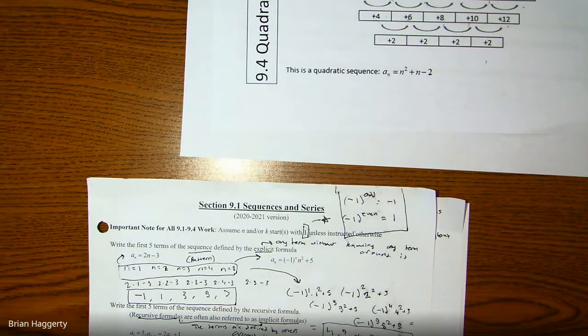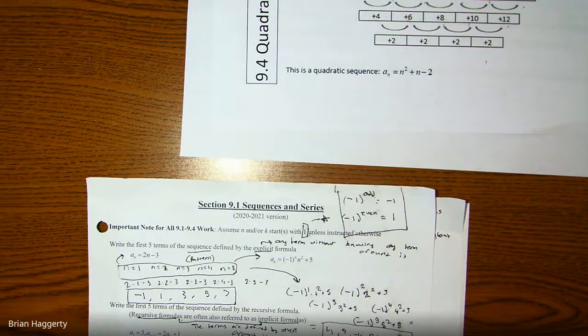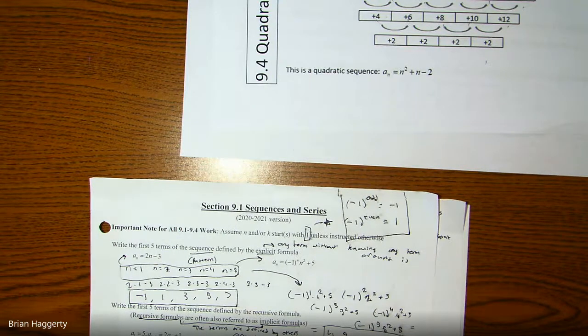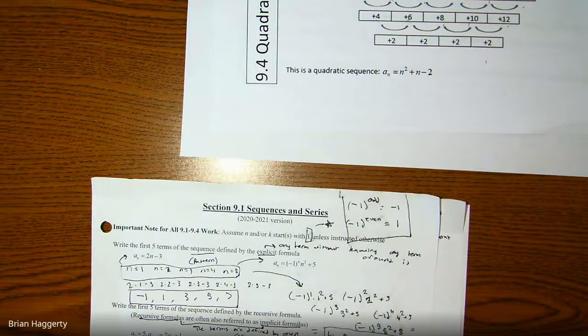That means k must be 1 here. So a sub 2 is 2 times a sub 1 plus 1. So whatever this is, that's 1 more than that. To find the second term, we have to use k is 1 in terms of plugging it in here. So this is 2 times the previous term plus 1, 11.